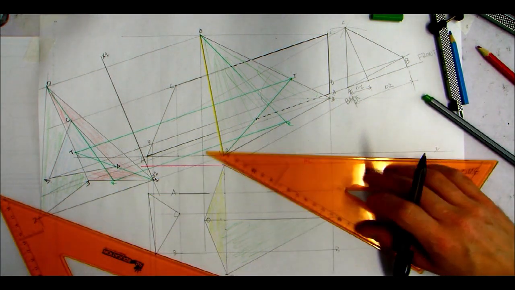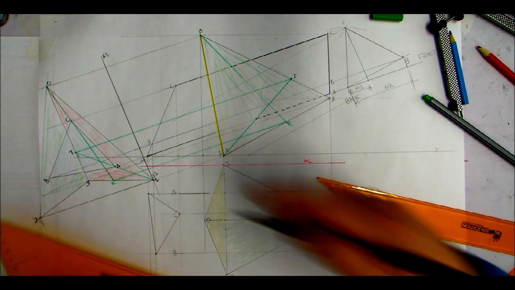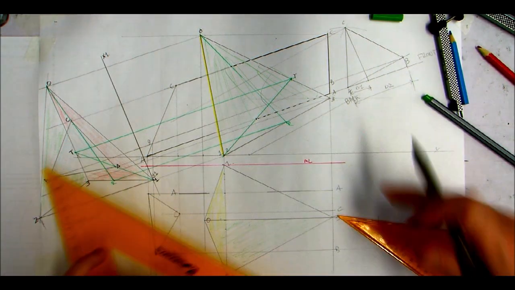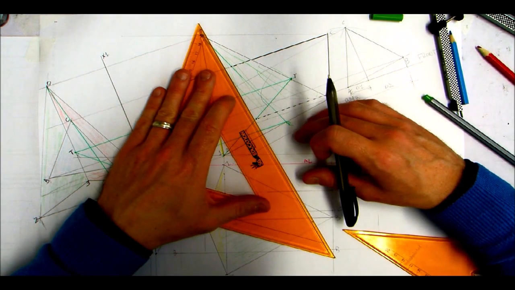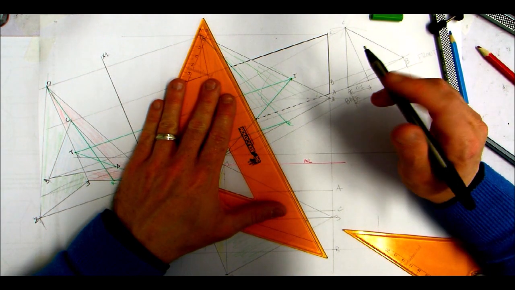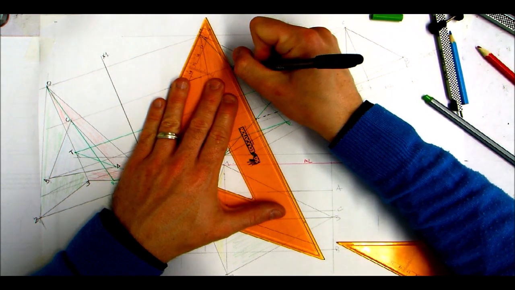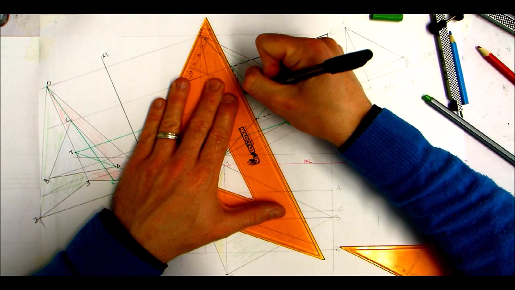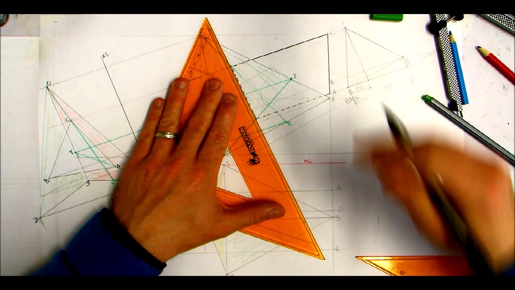Okay, and then what we can do is, because C and A are on this intersecting or coming into the same surface, we can join them straight up. Again, they can be connected with a dashed line because they're at the back, on the red surface, which is back here.